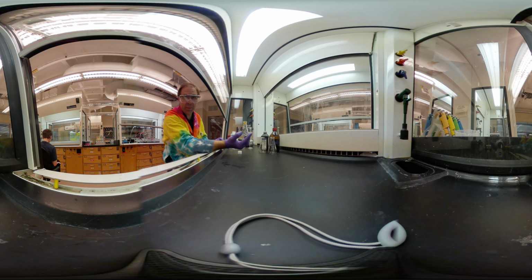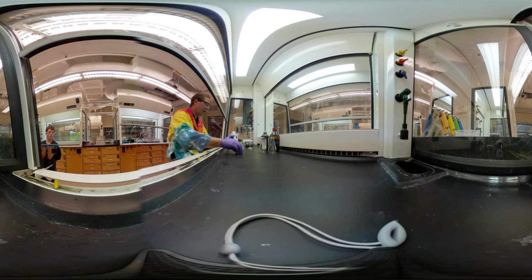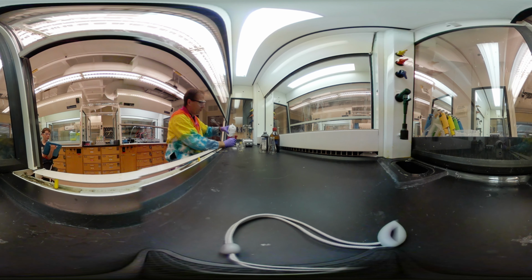We have a slight mixing problem there. I'll deal with that in a second. Okay. And then we also add to this 10 milliliters of water. That will help us a little bit. Because it's going into our reaction flask, of course, we use deionized water.